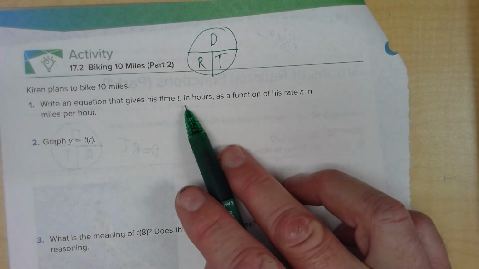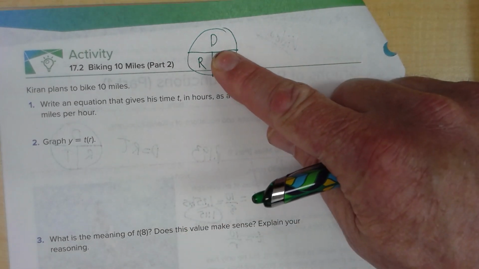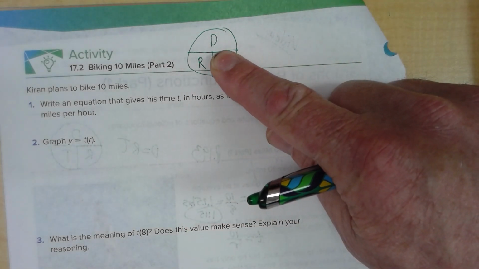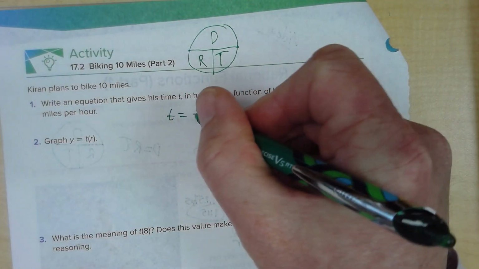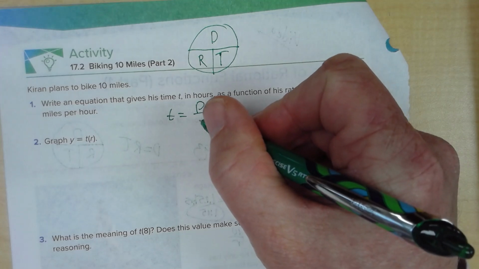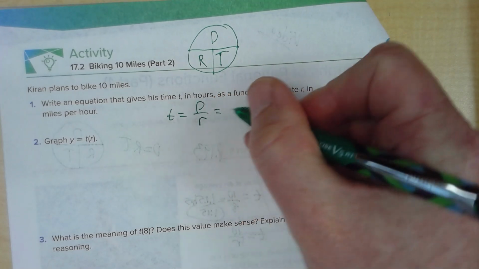So we want to know time. So that's going to be distance divided by rate. So T is equal to distance divided by rate. And our distance was 10.